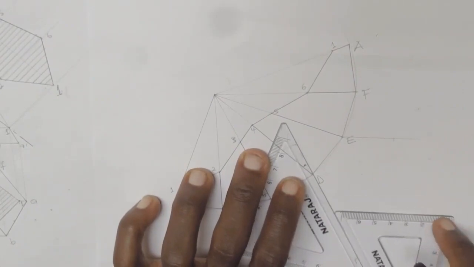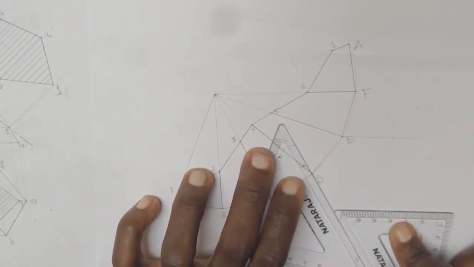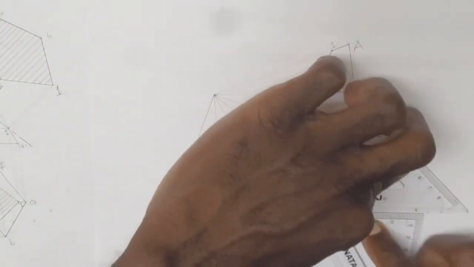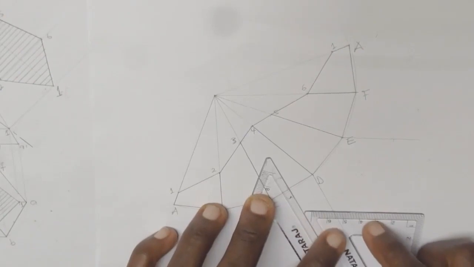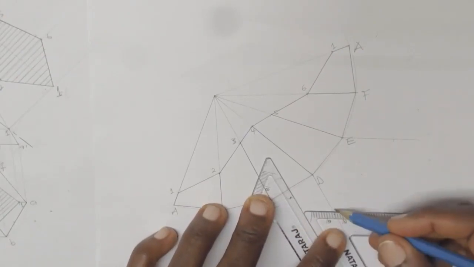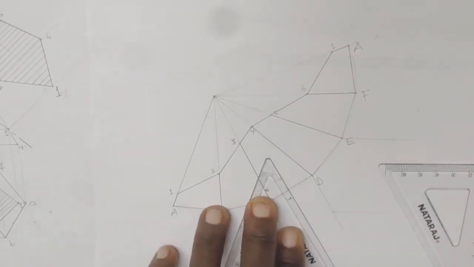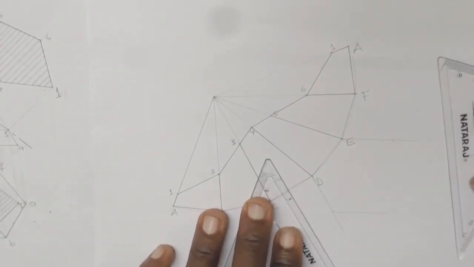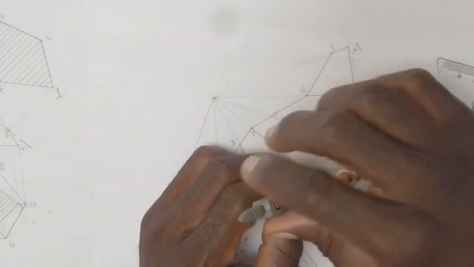So from the next point here, I need to draw another line which should be inclined at an angle of 60 degrees to the line coming from D. So I draw that one. Then from here, I just measure the distance 30.